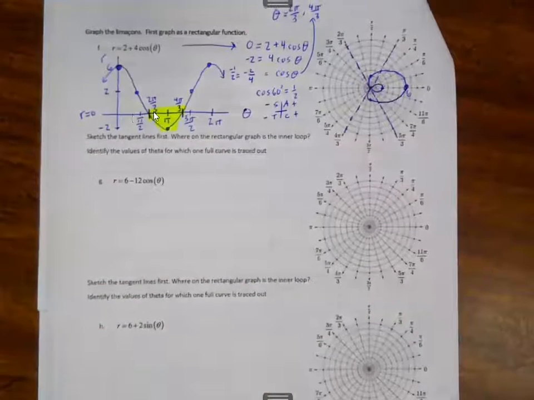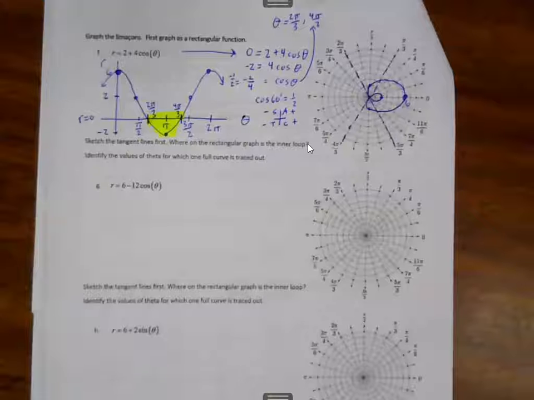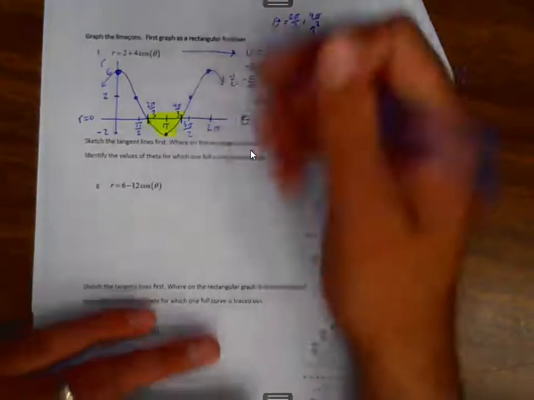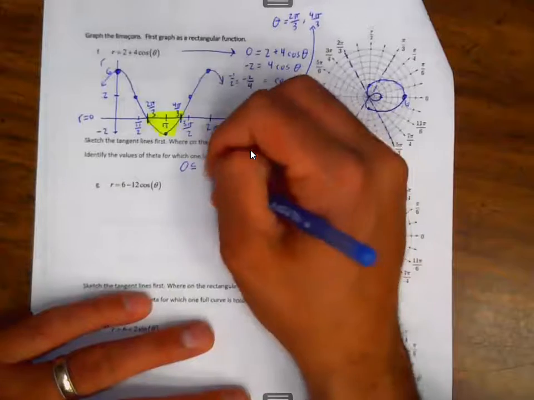Okay, so there's our first limaçon. Congratulations. You always remember this moment, the first time you graphed one. All right, so sketch the tangent line first. One in the rectangular graph is the inner loop. It's this part that I highlighted. Identify the values of theta for which one full curve is traced out. That's just going to be from 0 to 2 pi, because that's one full period. If we kept going, it would just keep repeating all the same values.